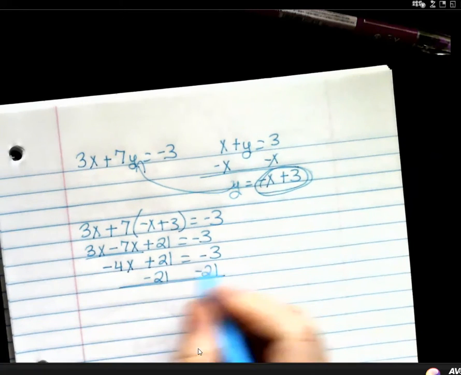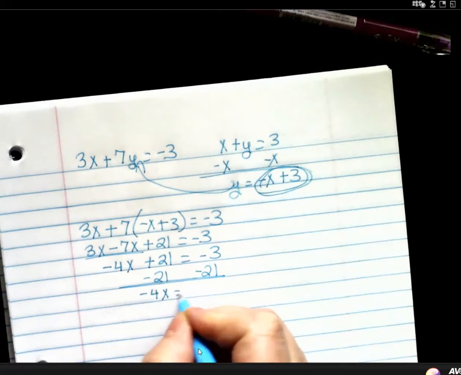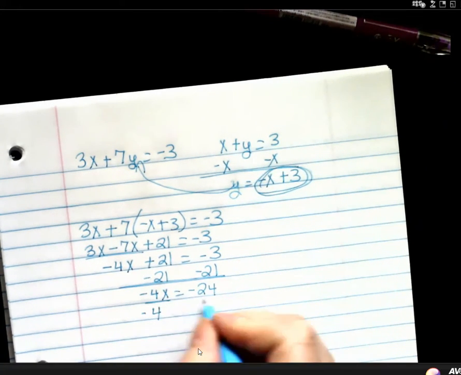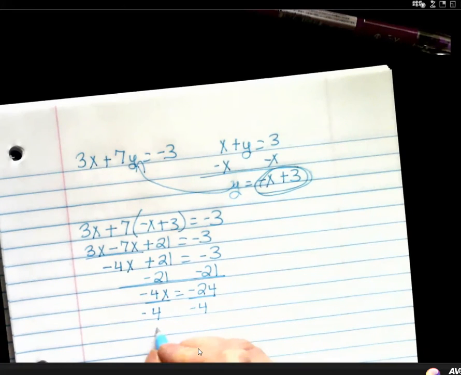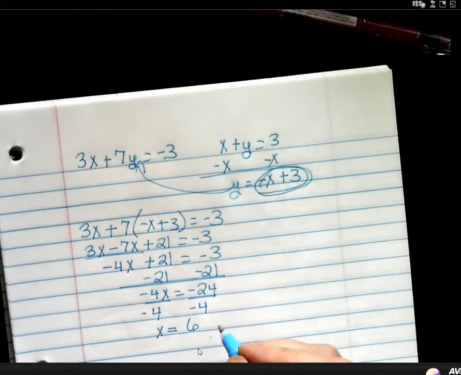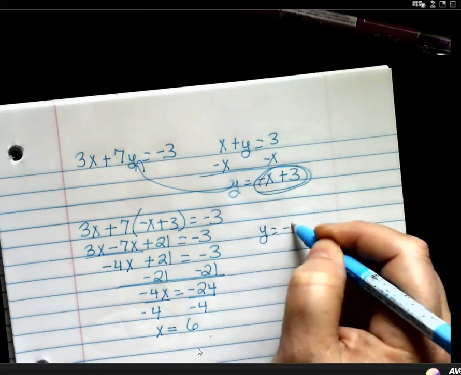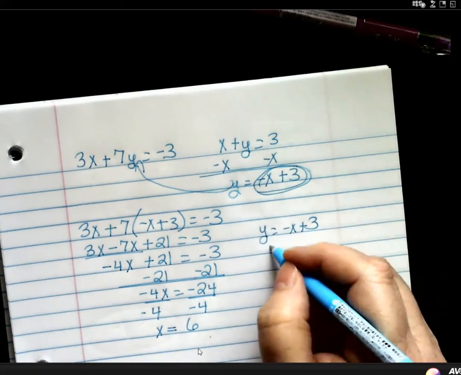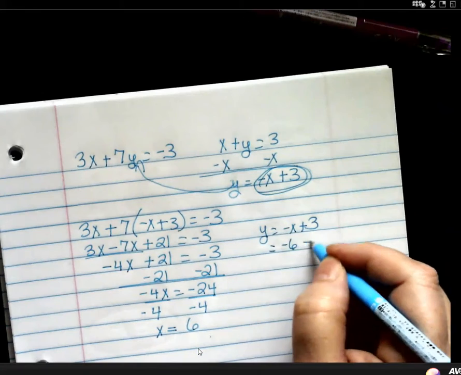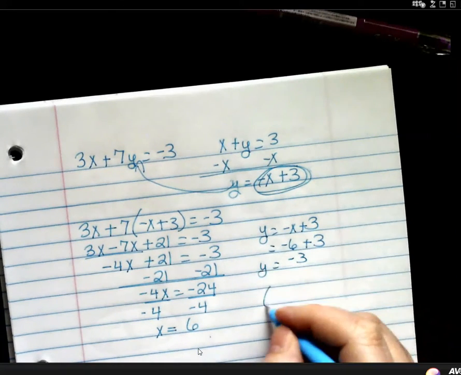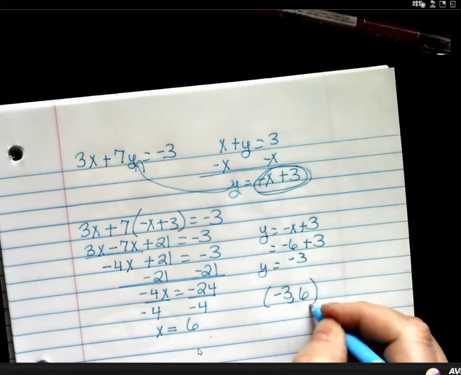3x minus 7x is -4x plus 21 equals -3. Subtract 21 from both sides. -4x equals -24. Divide by -4. x equals 6. And now I need to find out what y is. y is negative x plus 3. So negative 6 plus 3 is negative 3. So then my solution would be (6, -3).